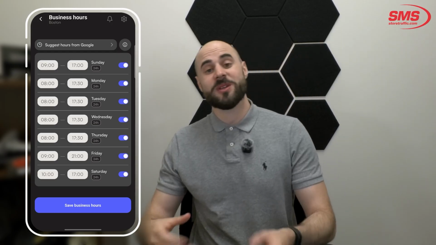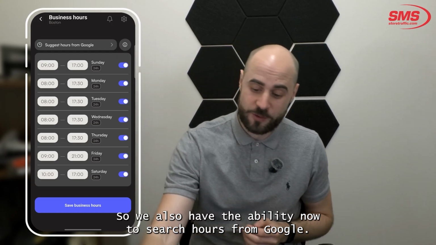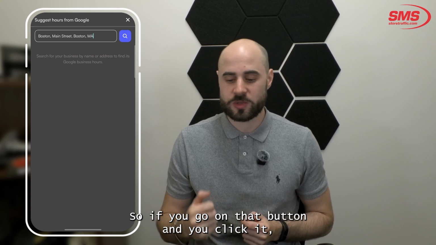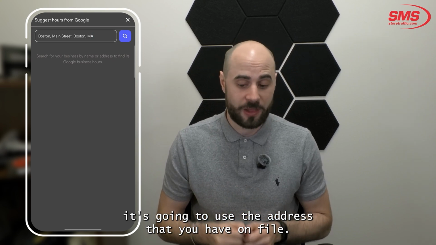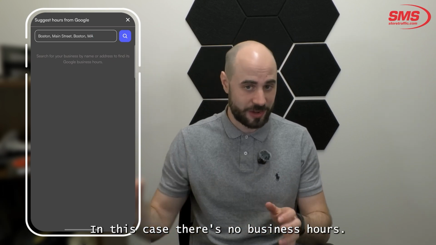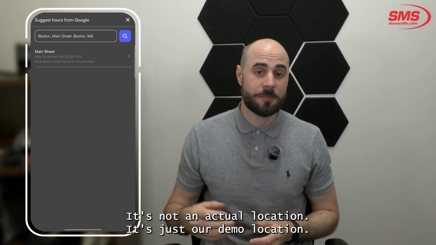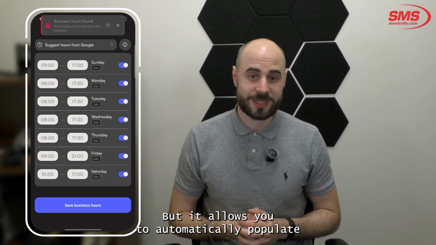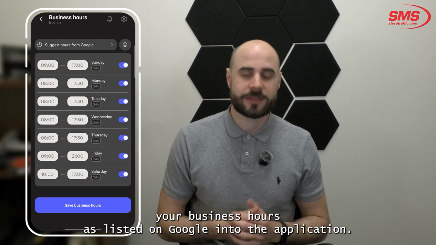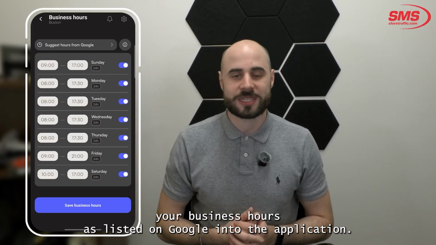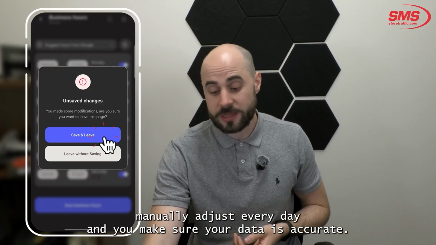We also have the ability now to search hours from Google. So if you go on that button and you click it, it's going to use the address that you have on file. In this case, there are no business hours. It's not an actual location, it's just our demo location. But it allows you to automatically populate your business hours as listed on Google into the application, so you don't have to manually adjust every day and you make sure your data is accurate. I'm going to leave without saving.